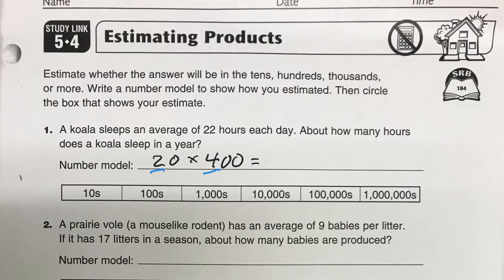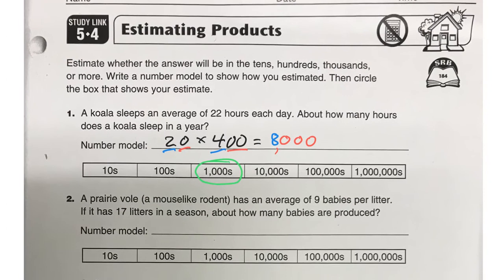2 times 4 is going to give me 8. And then these zeros need to come here. And our estimate is 8,000. And that is a 4-digit number. So 2 digits, 3 digits, 4 digits, 5 digits, and so on. A 4-digit number is in the thousands, so we circle there, thousands.